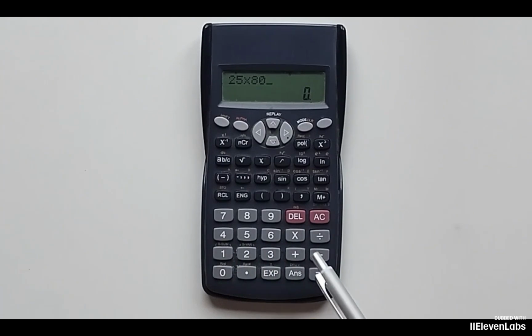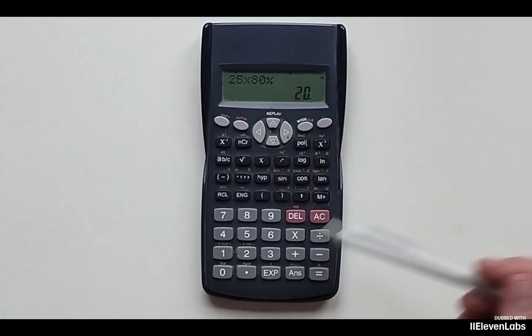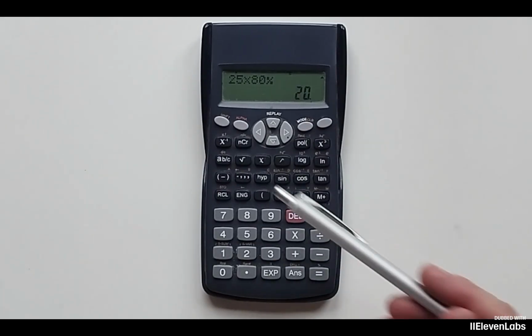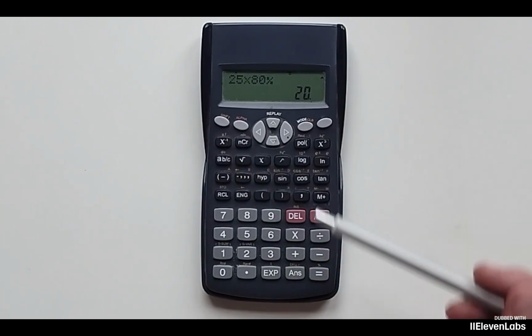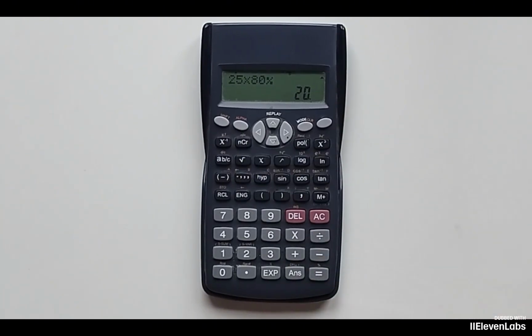You're going to press Shift and the equals sign, because as you can see, above the equals sign, in orange, is the percentage symbol. You press that and you'll see it gives you 20, which is the exact same value we found in our previous exercises. Now, if you're going to do this on a standard calculator, you won't need to press the Shift key. Instead, you'll notice there's a small button clearly labeled percentage. You simply press that percentage button, then equals, and your result will immediately appear.